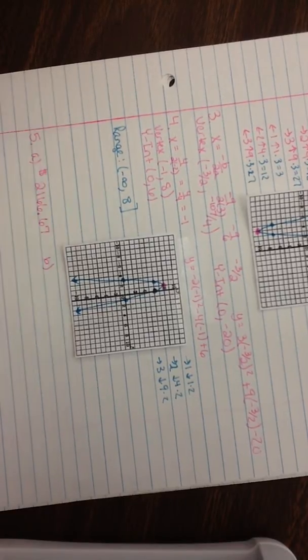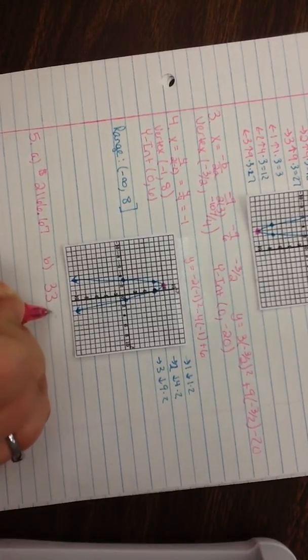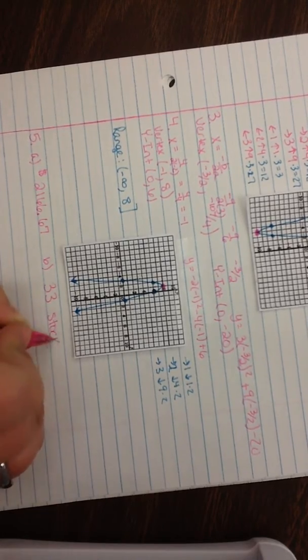And then B says, what is the number of Christmas stockings that maximizes this revenue? Well, it's 33 1/3, but you can't sell 1/3 of a stocking, so 33 stockings.